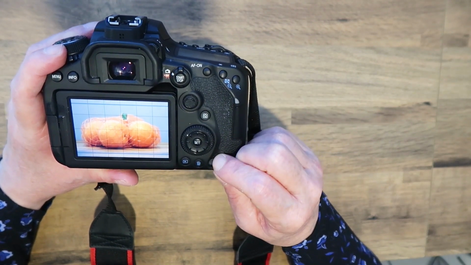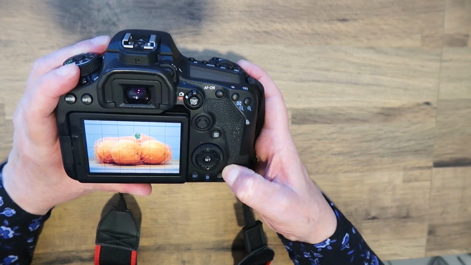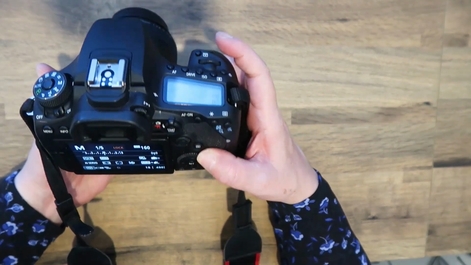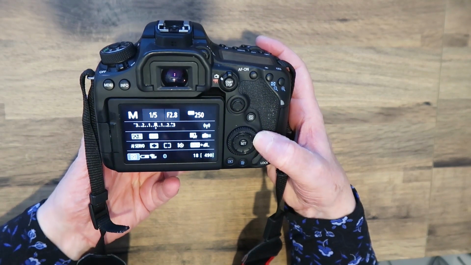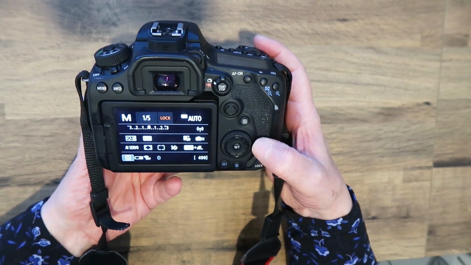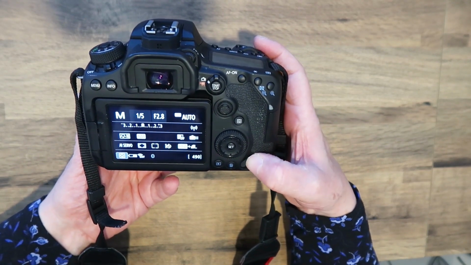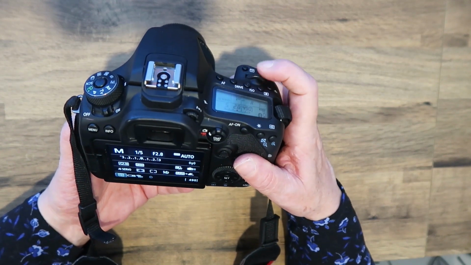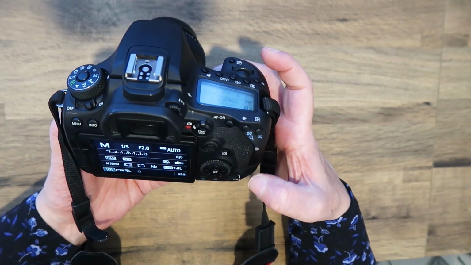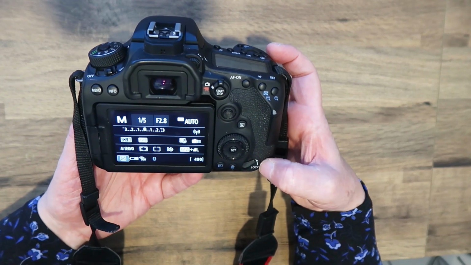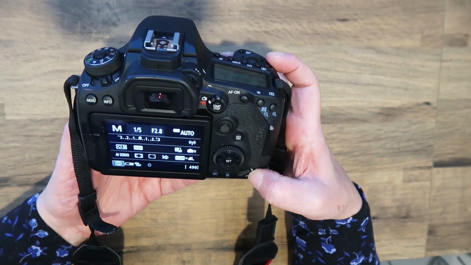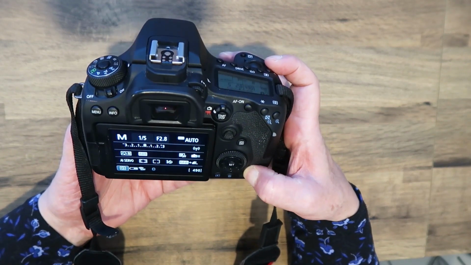And this is the lock. So if you've got it on lock and you try to change the settings, it says locked. So if that ever happens to you, you need to take it off lock. You just push that down to take it off lock and push it up to put it on lock.